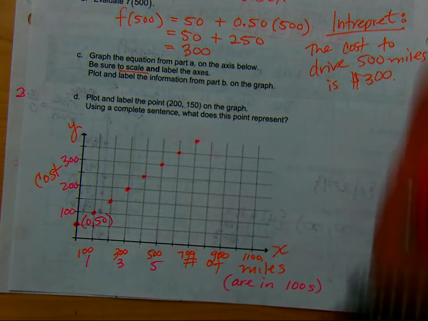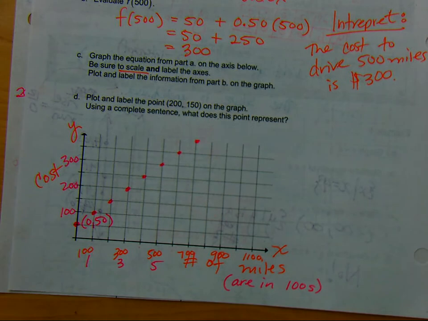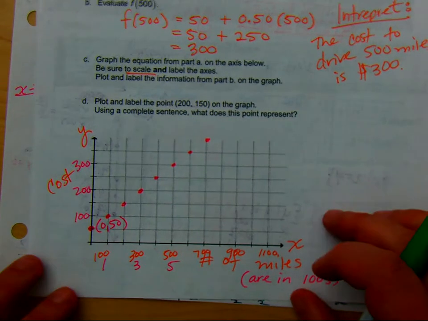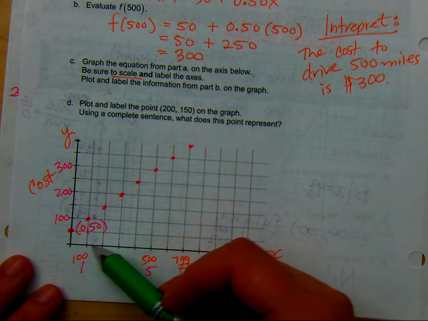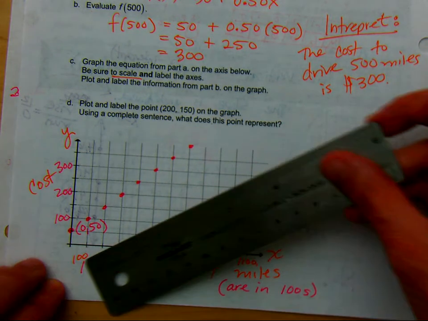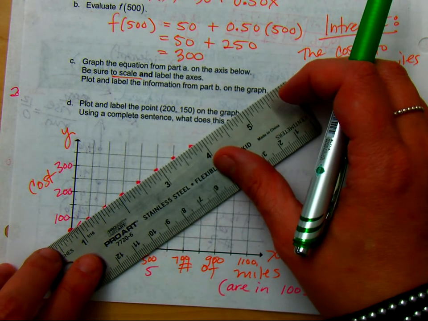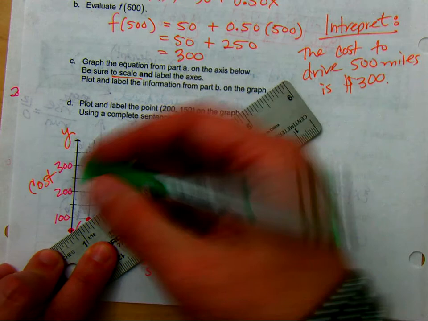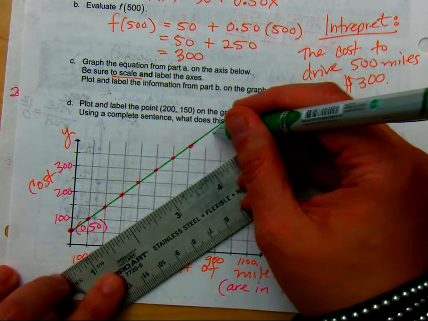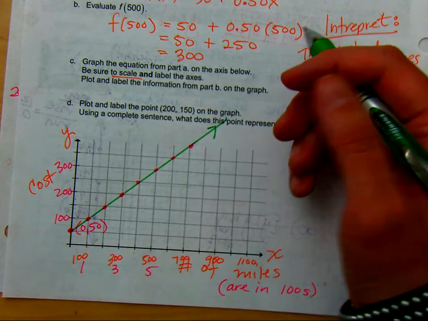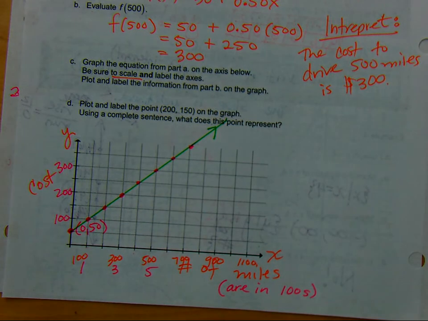And would it make sense to connect these points? Could you drive between 100 and 0 miles? Yeah, you could drive 99 miles. So there's my line going on for infinity.